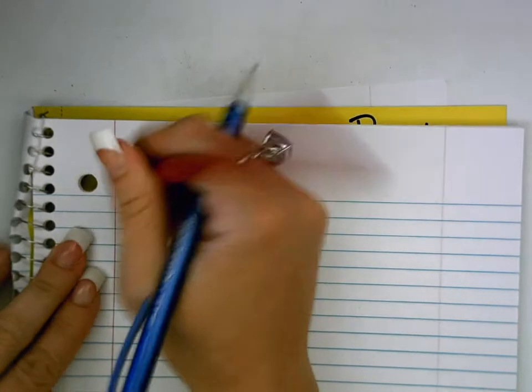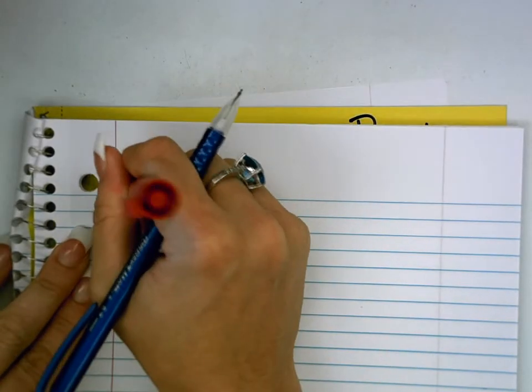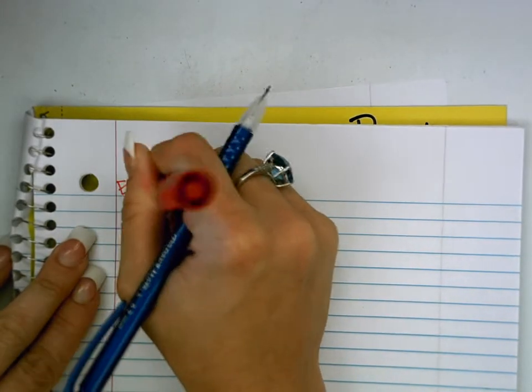Okay, the other method, and what people usually like is, does anyone remember what the other method is called? It's called the elimination or addition method.